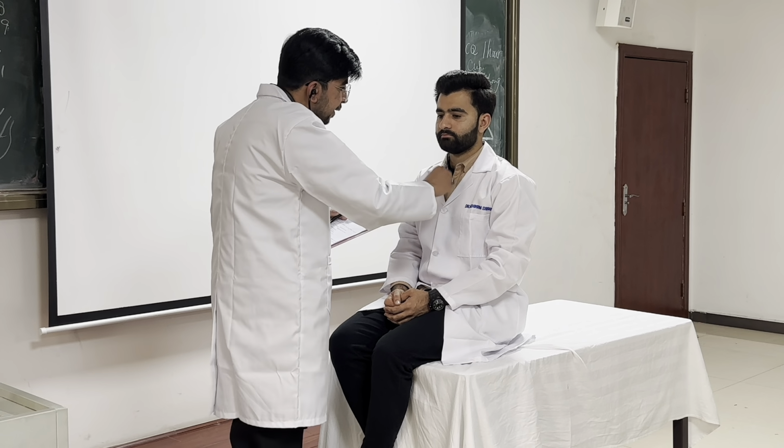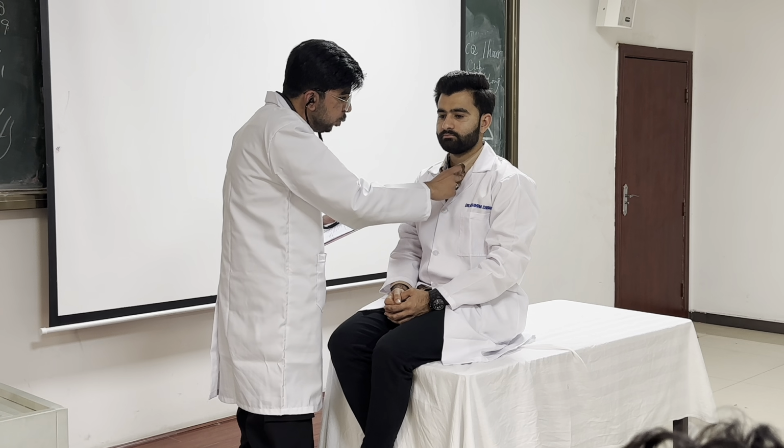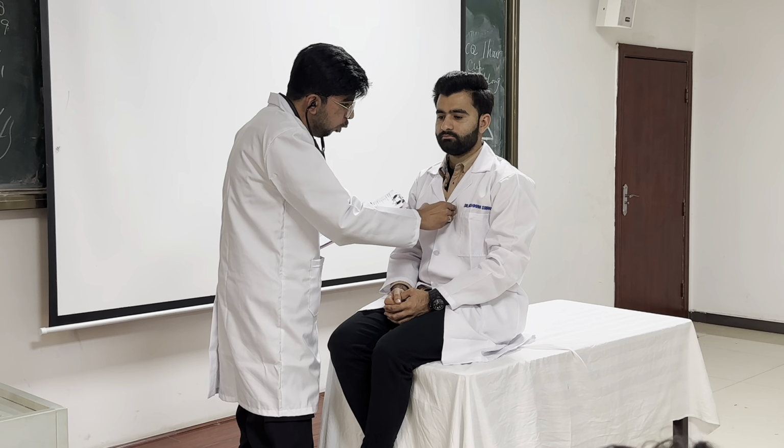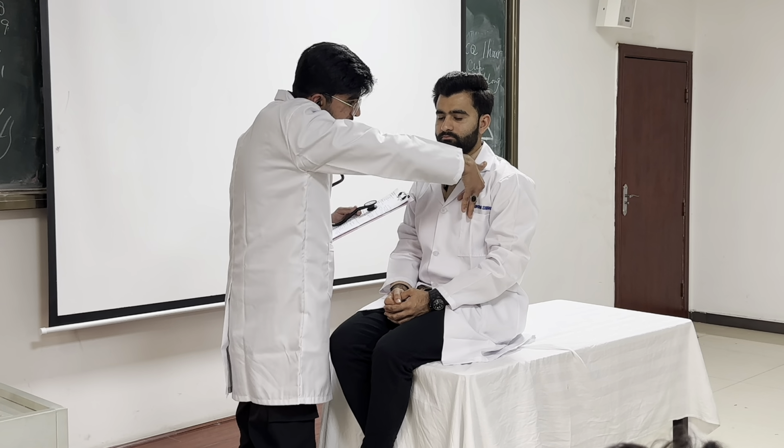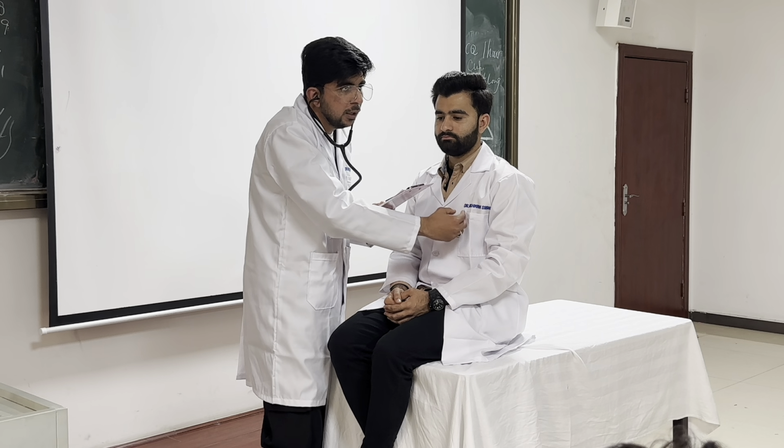There are 4 most important auscultatory points that we have to look at, and those are the 4 valves of our heart. First we will go for the mitral valve. The mitral valve is present in the apex area, the fifth intercostal space in the mid-clavicular line. We're going to locate that. So here we go again: 1, 2, 3, 4 and 5, and the mid-clavicular line. Here we're going to check it.